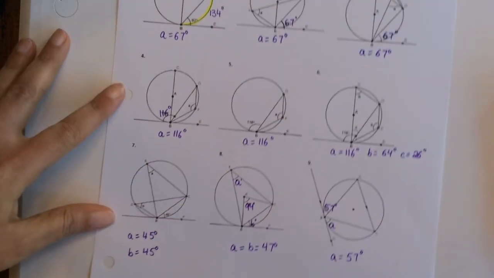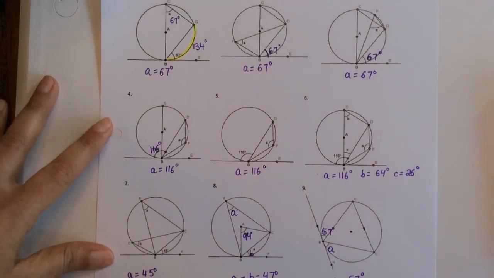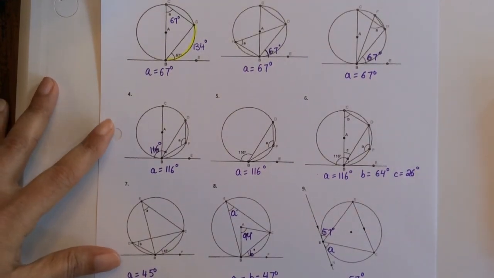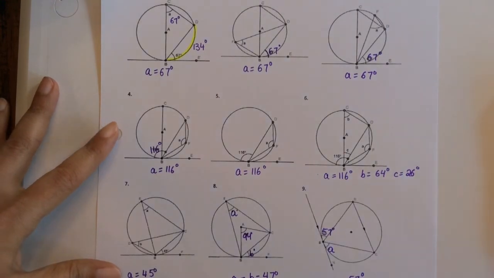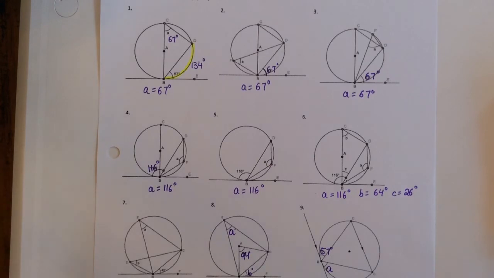Now for the homework problems, I am going to give you the answers, and here are the answers. You can look at the answers. These are very straightforward and easy problems, so go ahead and try to do these on your own. And if you're stuck on any of these problems, you are going to log your questions, you know where. Okay.